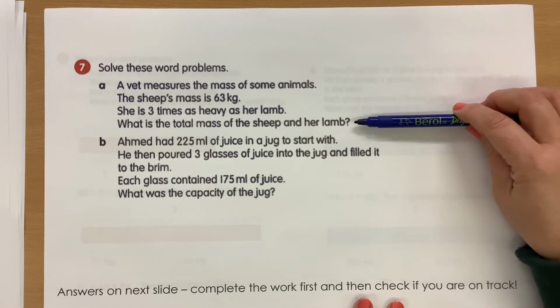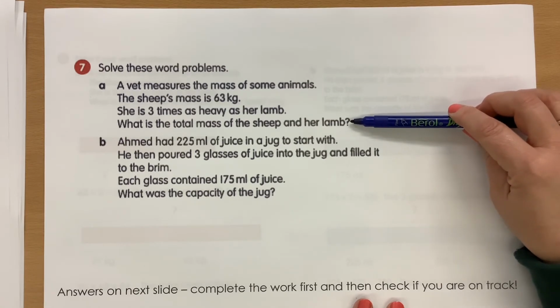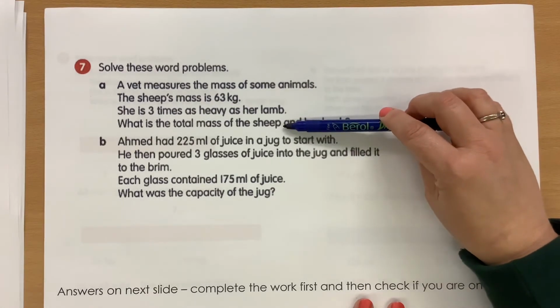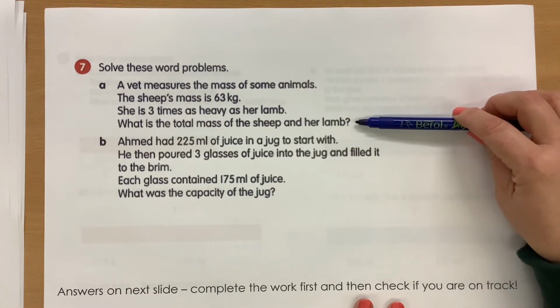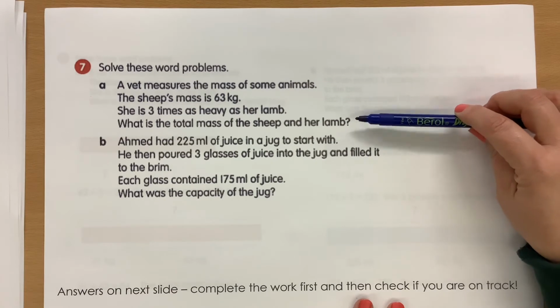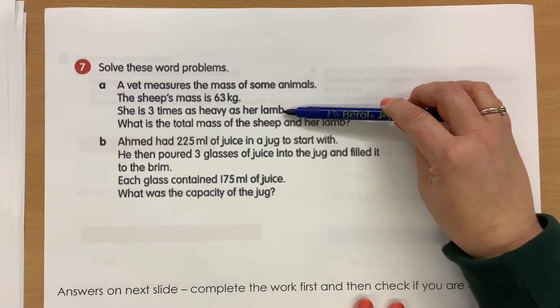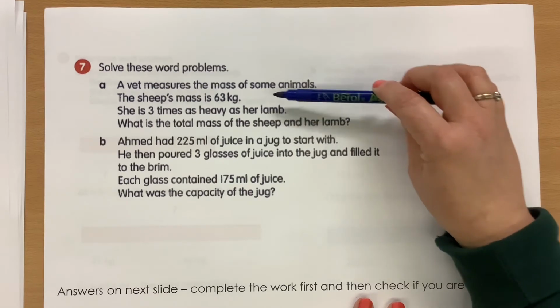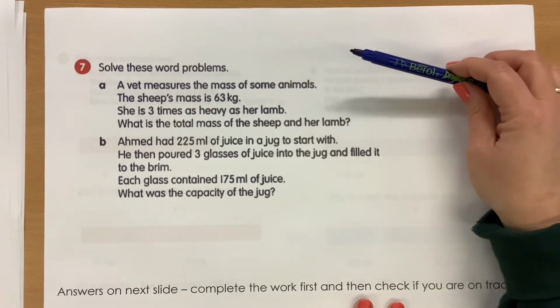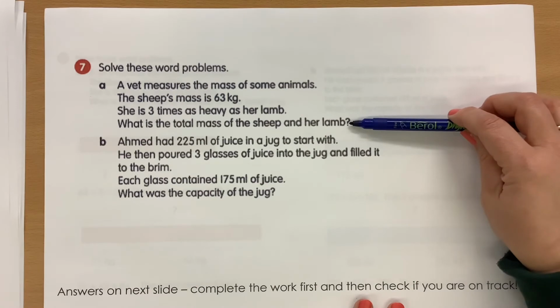But think about, what do you need to work out first before you can answer this question? We know the mass of the sheep. Do we know the mass of her lamb? We don't know the mass of her lamb, but we do know something that will help us work it out. So there is the first step of your word problem, and this is the second step.